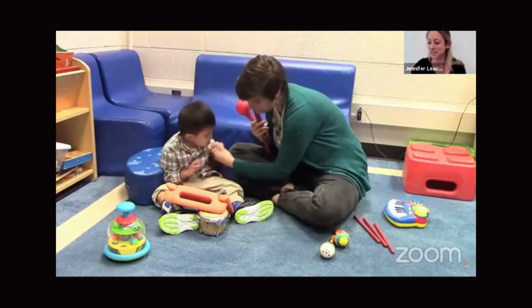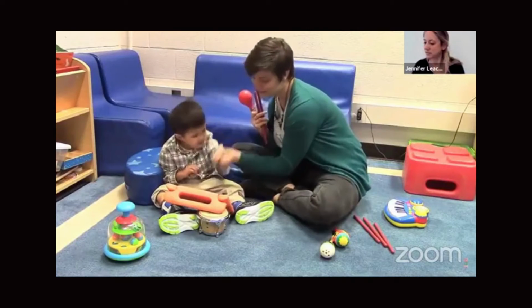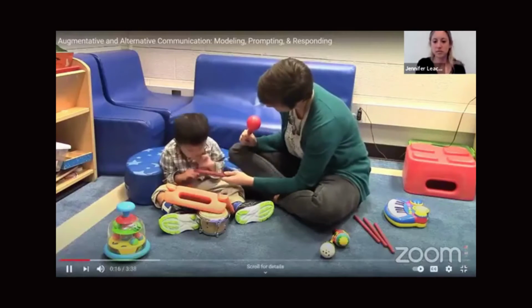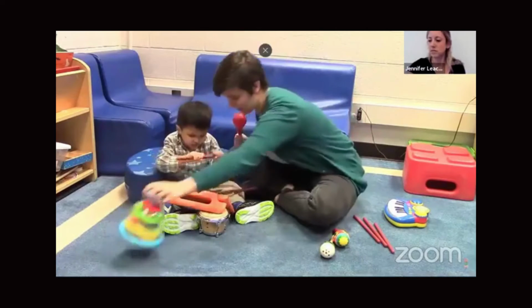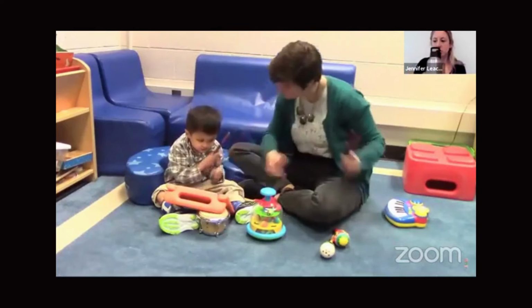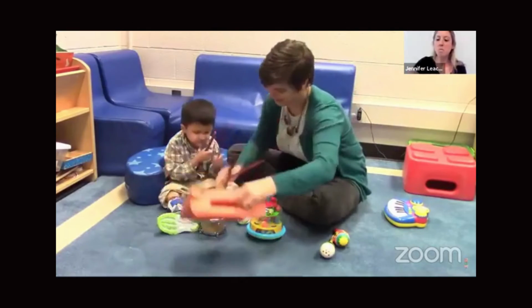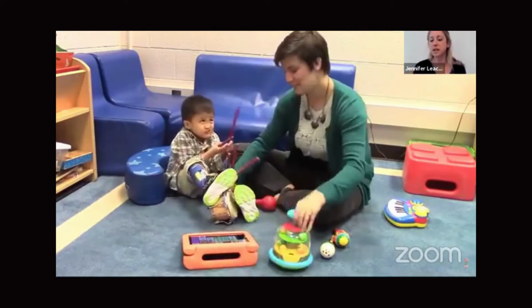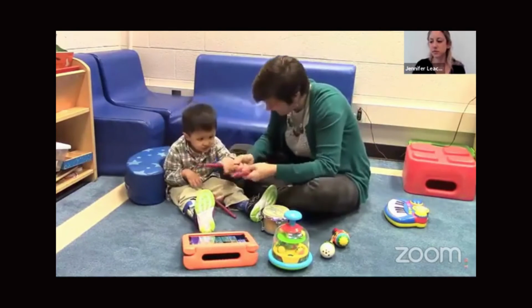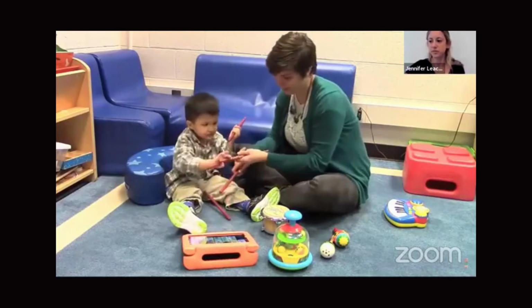Push. You want to push the sticks? Sticks, sure. Twinkle, push. You want your push toy or do you want sticks? Oh, you want that stick? Sticks. I'm gonna play my sticks too. Trade.